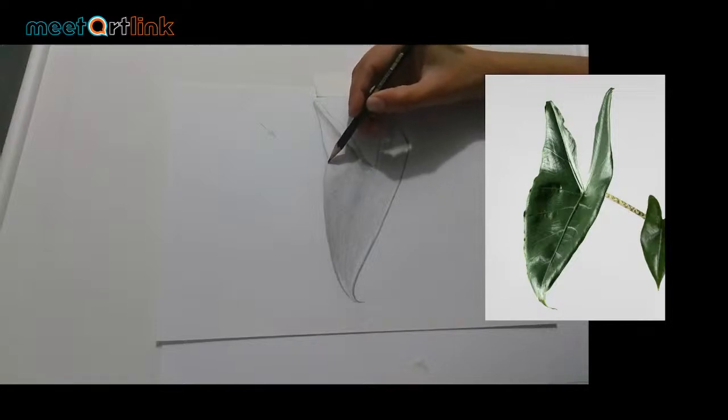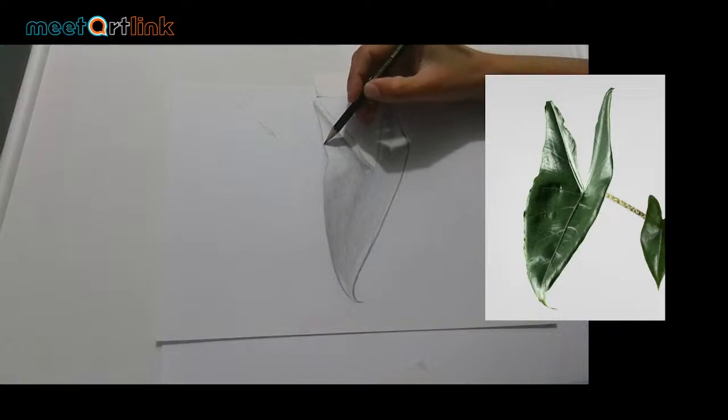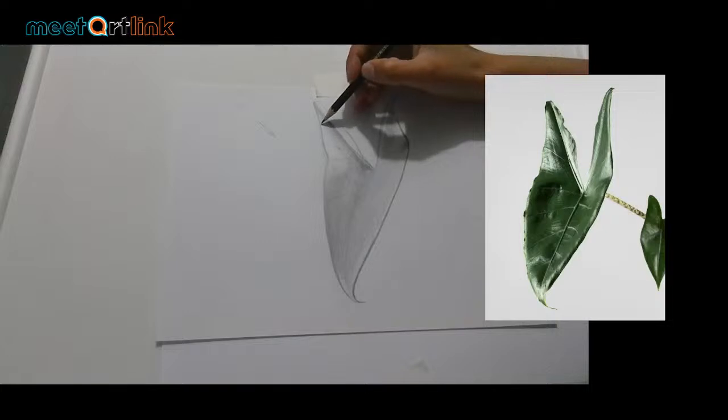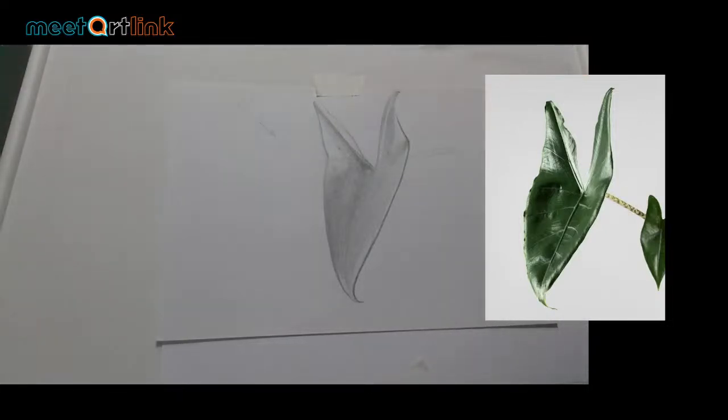We're seeing this light a bit like this. So how is this gonna help us? Because if we are drawing the shades and we also go with the shape of the object, that's gonna make it look more realistic.